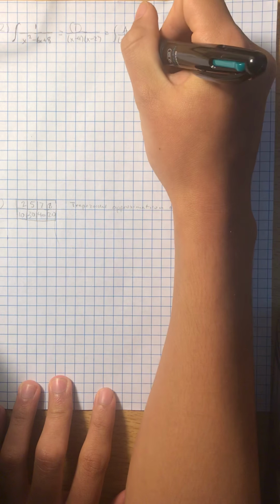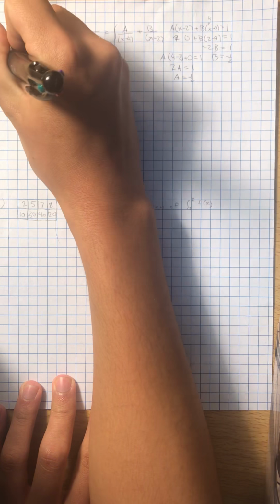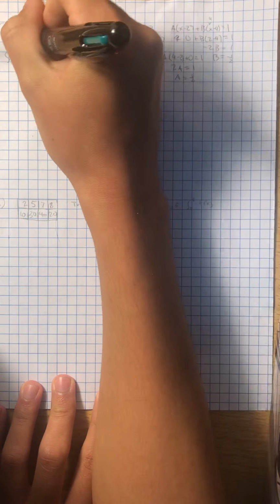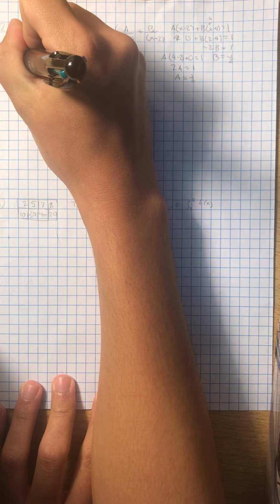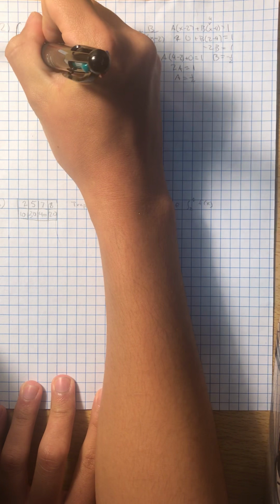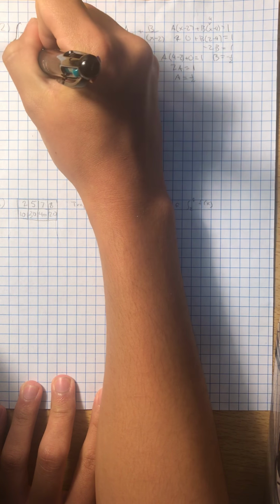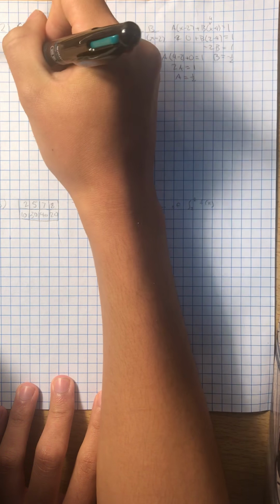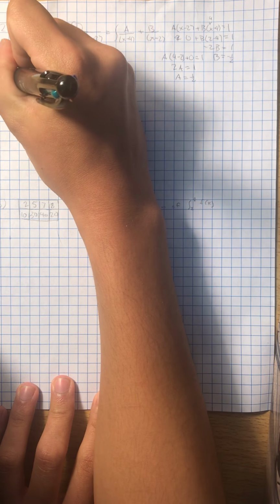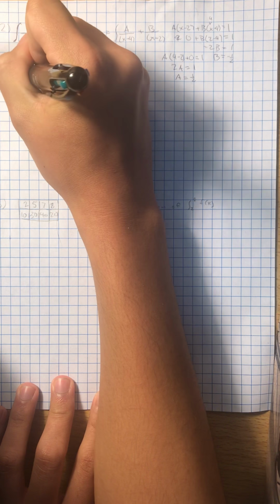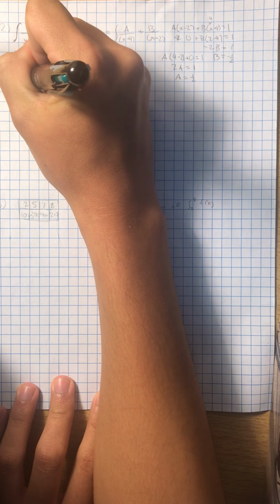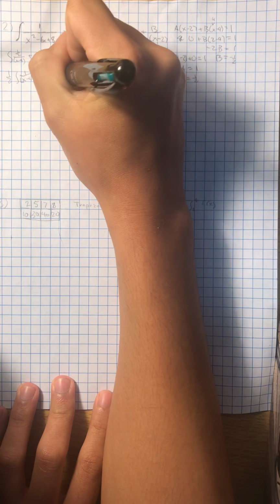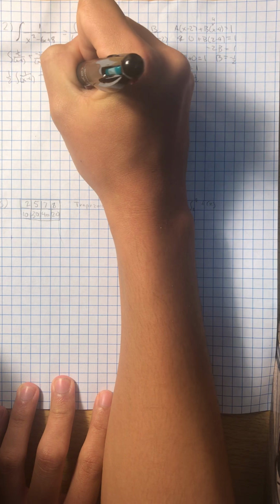Then you can plug those back in here to get the integral of 1/2 over (x minus 4) plus negative 1/2 over (x minus 2). And then you can bring the 1/2 out to get 1/2 integral of 1 over (x minus 4) minus 1/2 integral of 1 over (x minus 2).